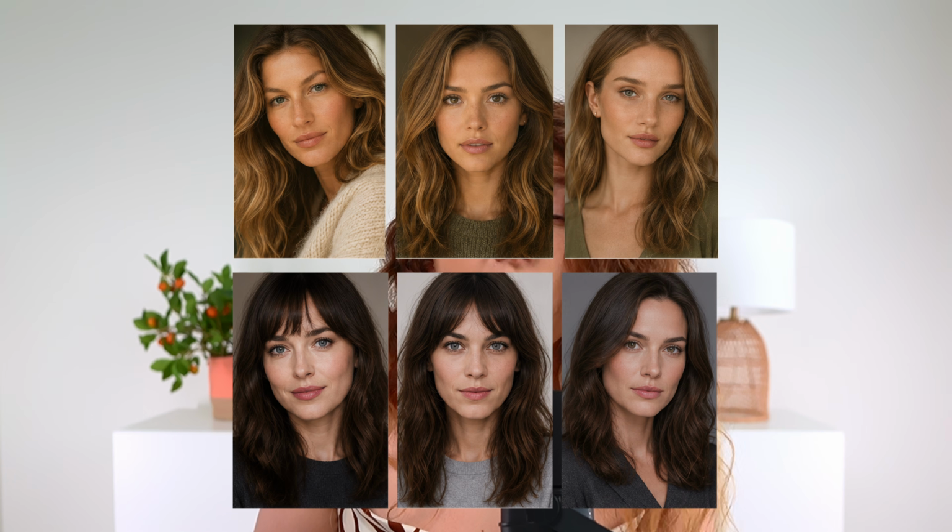So when you have softness, you are deep and you are cool, you are going to fall in a soft winter. If you have softness, you are deep, but with warmth, you are a soft autumn. Now, the key point I want to talk about: if bright, clear, high contrast colors overpower you, then you might just be a soft.